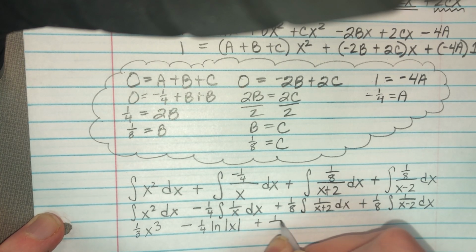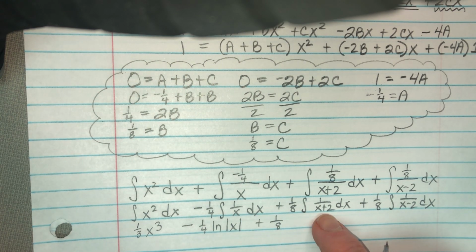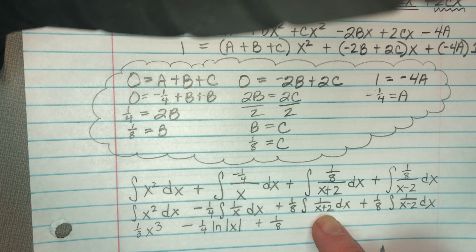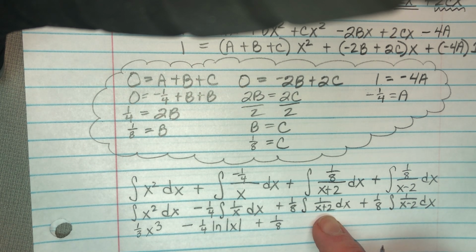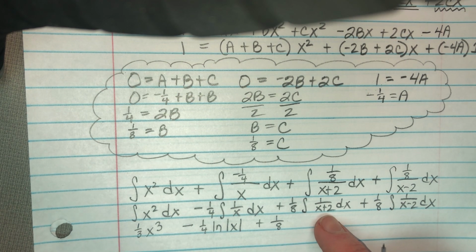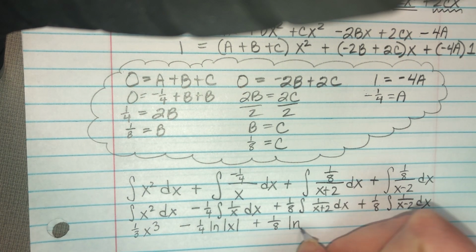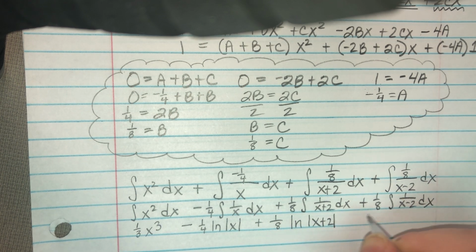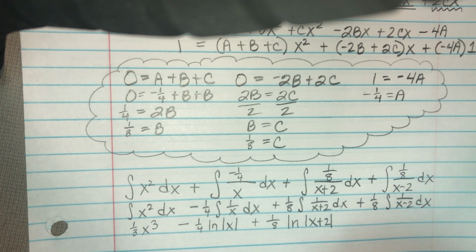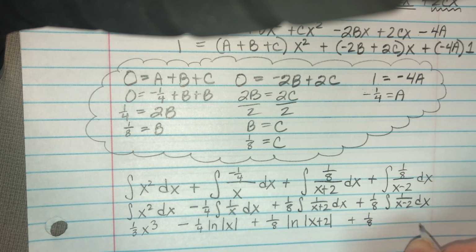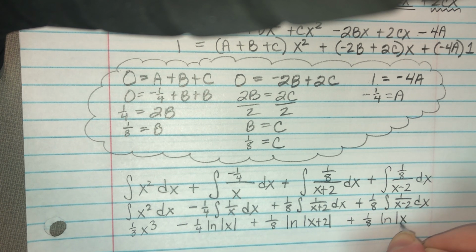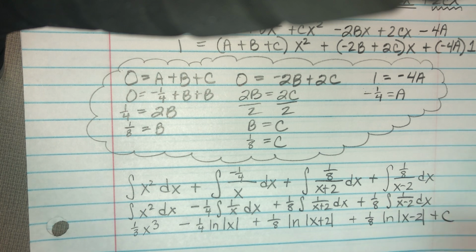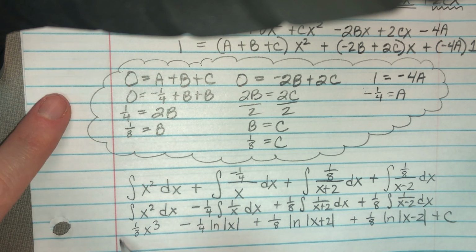Then we're going to have plus 1/8 times the integral of 1 over x plus 2, which is a u substitution, where it's like we're integrating 1 over x, but x plus 2 is the u. But the derivative of x plus 2 is 1, so du and dx are the same, so you don't have to multiply by anything. So it's just going to be the natural log of the absolute value of x plus 2. And then plus 1/8 natural log absolute value of x minus 2 plus c. That's the answer.